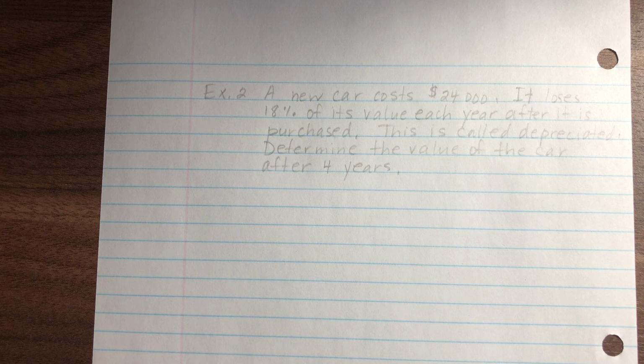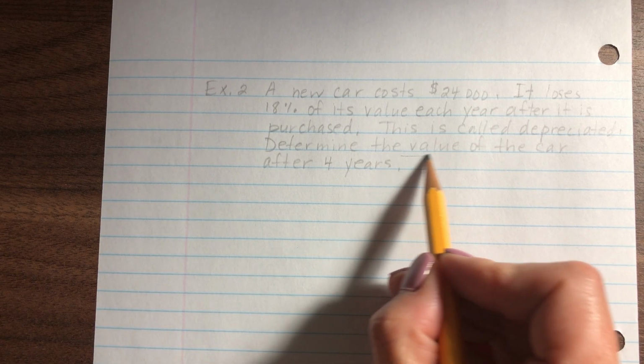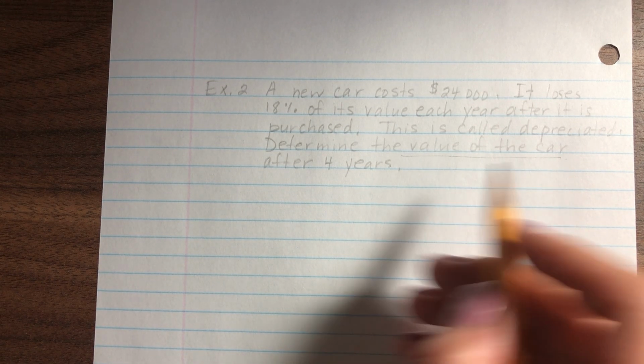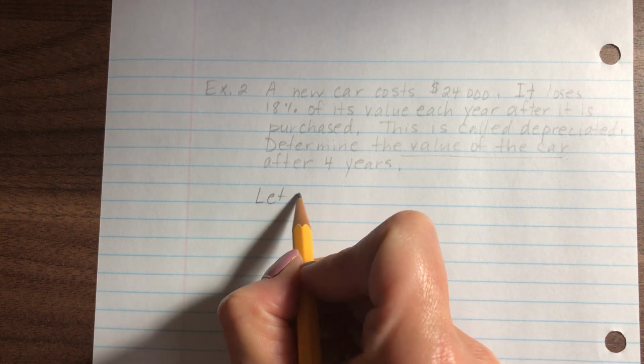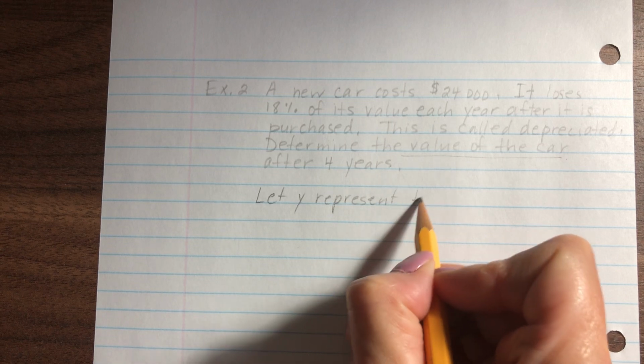Let's look at example 2. In example 2, it says a new car costs $24,000. It loses 18% of its value each year after it is purchased. This is called depreciation. So we have a percent decrease instead of a percent increase, as in the last example. It says determine the value of the car after 4 years. So what are we asked to find? We're asked to find the value of the car. This is what Y will represent.